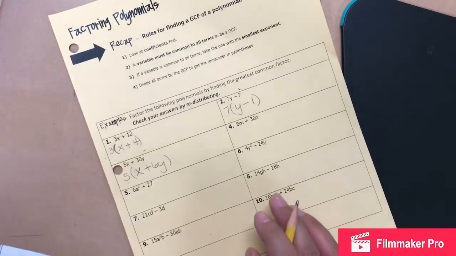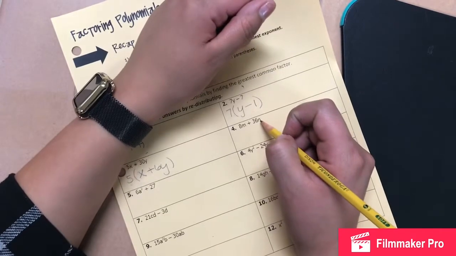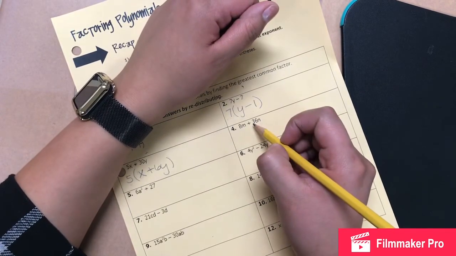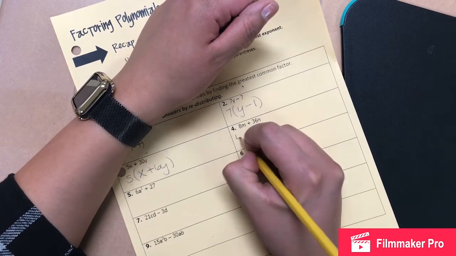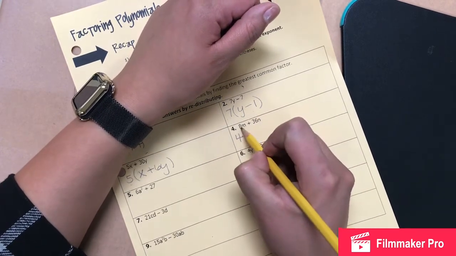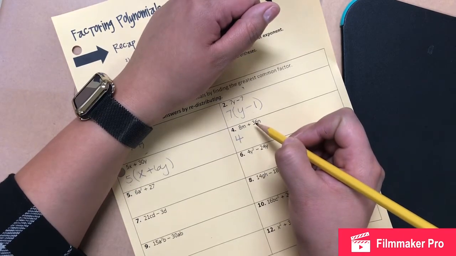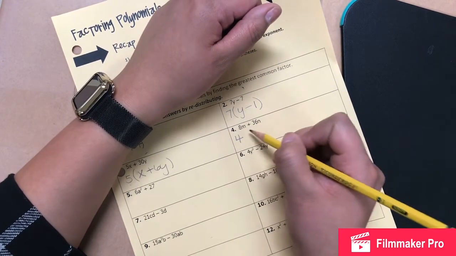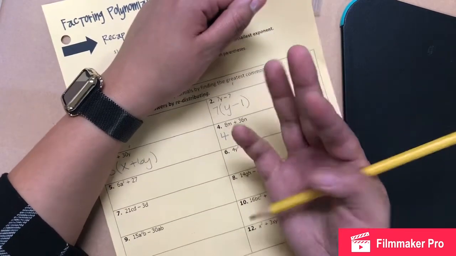Okay. If I look at number 4, the greatest common factor between 8 and 36, let's see, 8 times 4 is 32, so it's actually 4. It seems like it would be 8, but 8 does not go into 36. So other factors of 8 and 36 would have to be 2, 4, and 1.